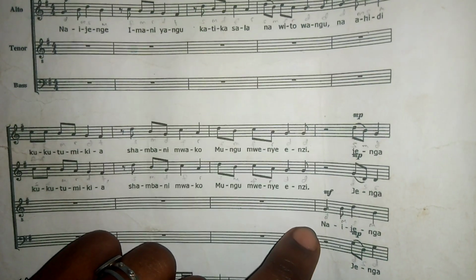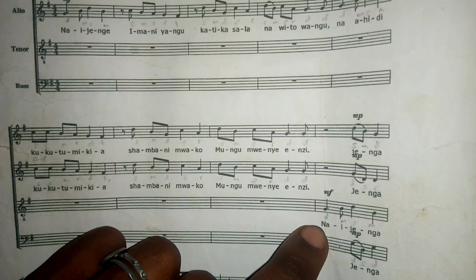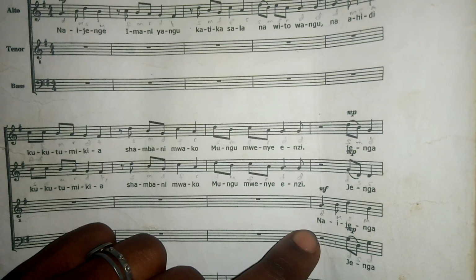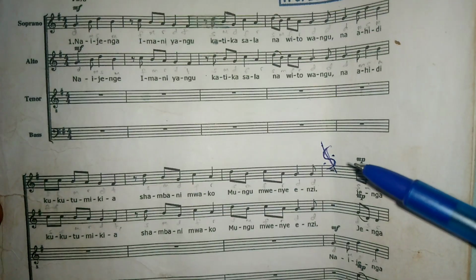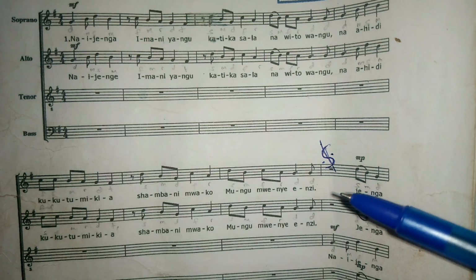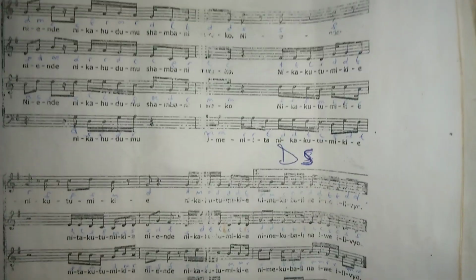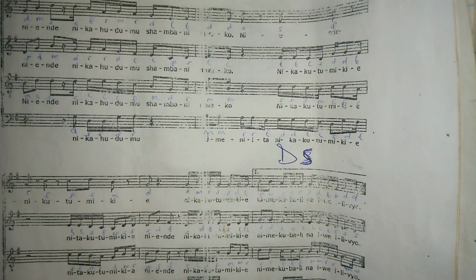I will mark the point where the repetition begins with a sign, and that sign will be the segno sign. I don't know whether it is the correct drawing, but that's the segno sign. And after 3 pages, I have my DS. DS always comes before the sign.